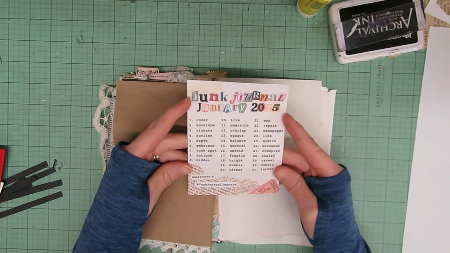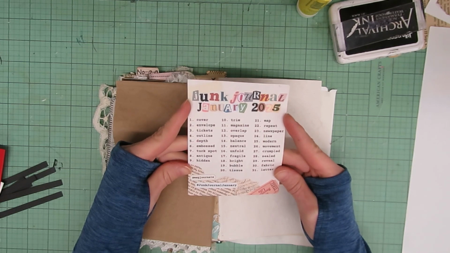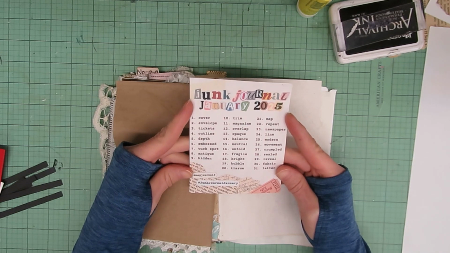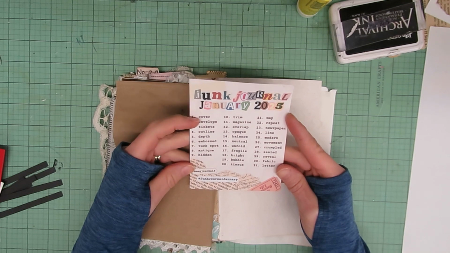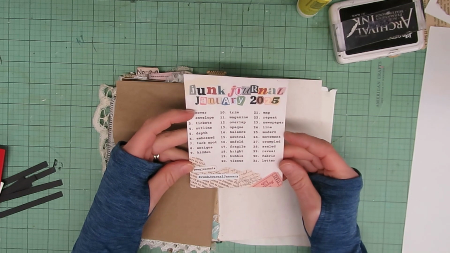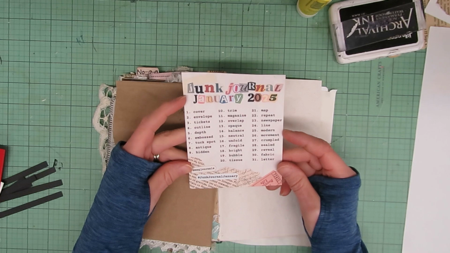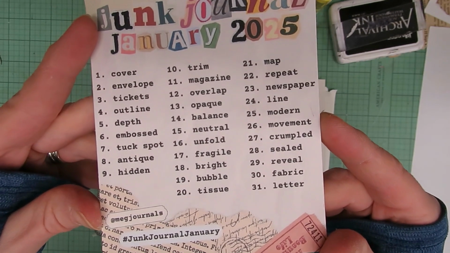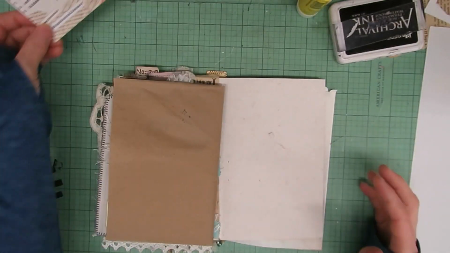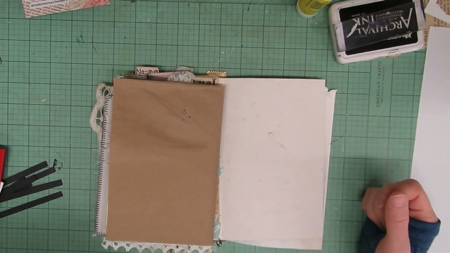Today I'm continuing to work with the Junk Journal January 2025 prompts hosted by Meg Journals. Today is day number 25 and the prompt is modern. The first thing that popped into my head when I heard the word modern was modern art.